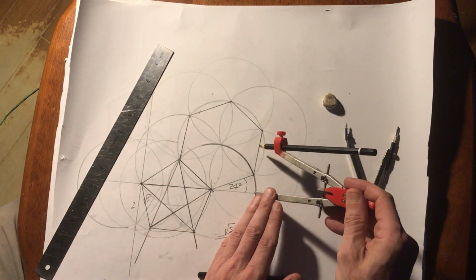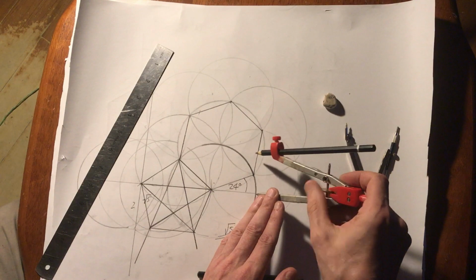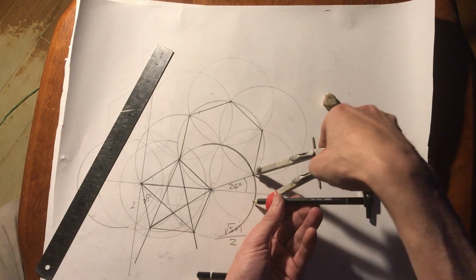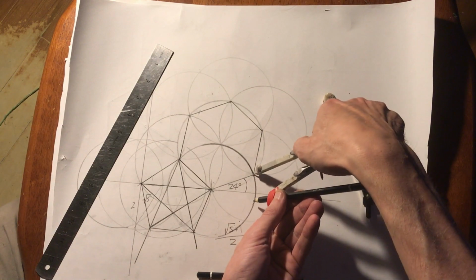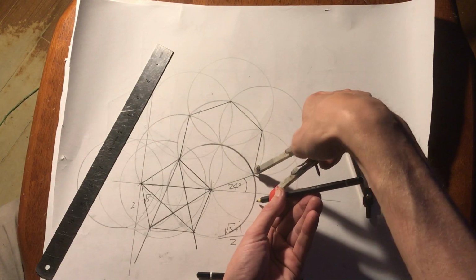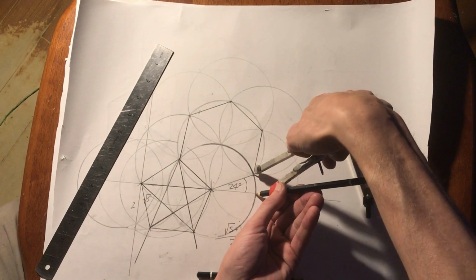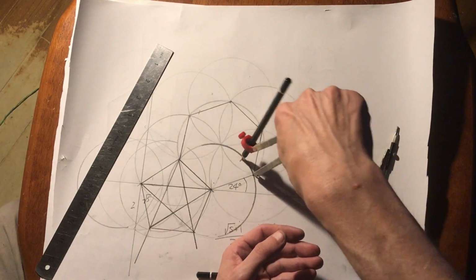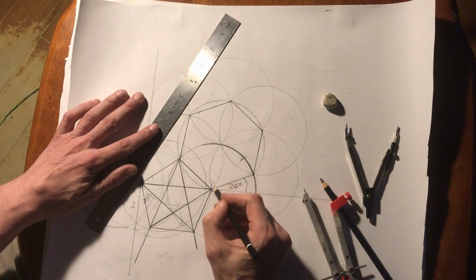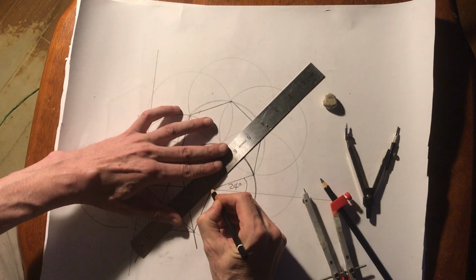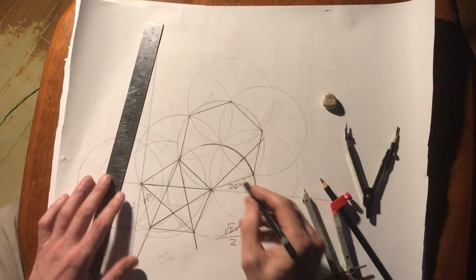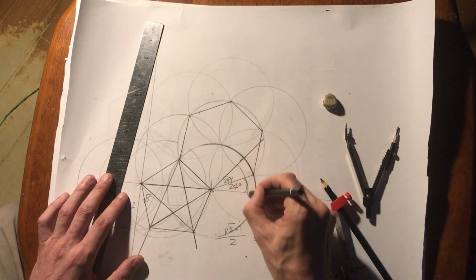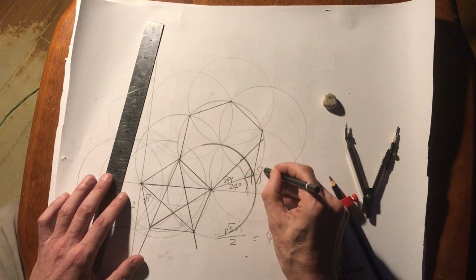Now set your compass to that 24 degrees of arc. Mark it. Okay, so that's another 24 degrees. Therefore, the entire thing is 48 degrees.